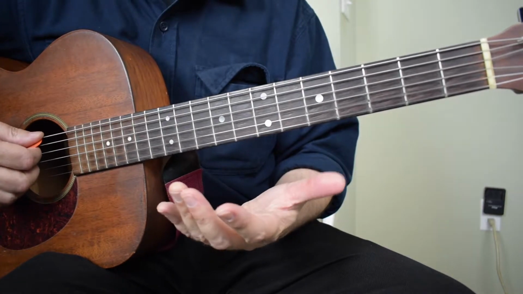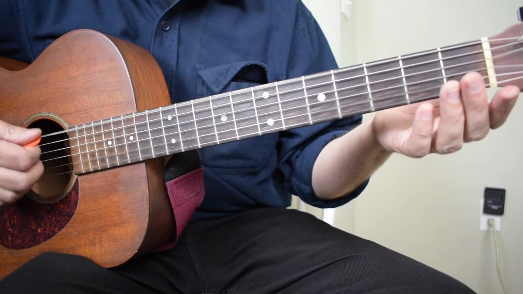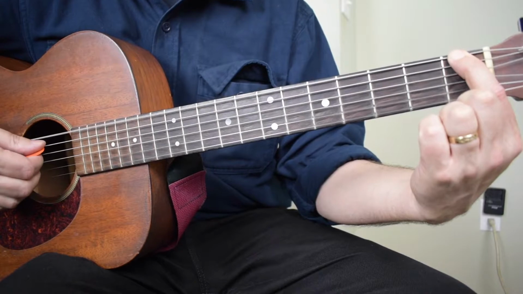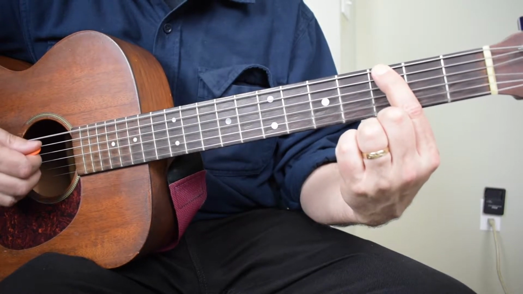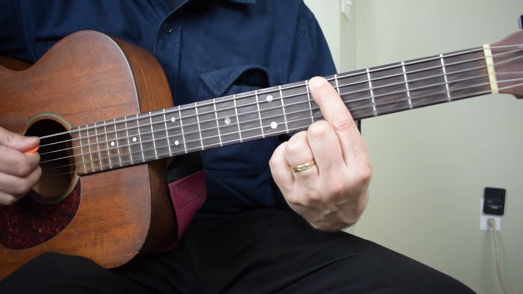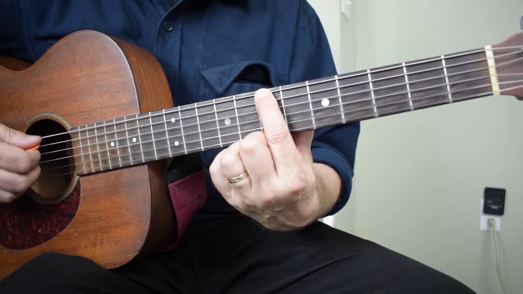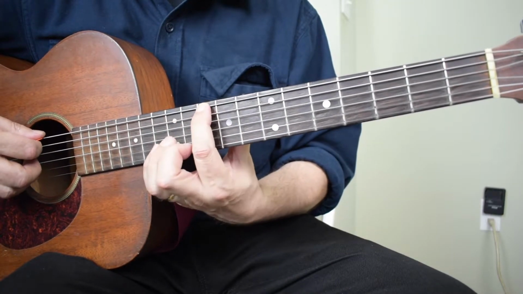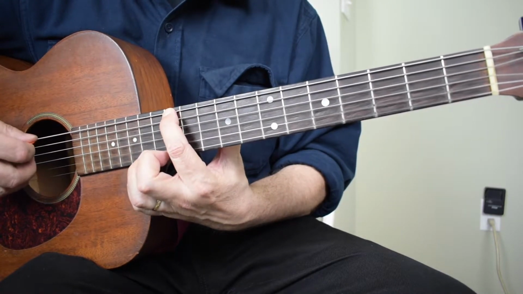So let's take a look at how that's going to break down, starting with the open string. Here's an E. Now we know that E and F are always right next to each other, so the first fret's going to be an F. Then we would skip a fret, so the 3rd fret is a G, and then we would skip a fret to A on the 5th fret. Then we would skip a fret to B on the 7th fret. Now B and C are always right next to each other, so the 8th fret is C. Then we would skip a fret to get to D on the 10th fret, skip a fret to get to E on the 12th fret.